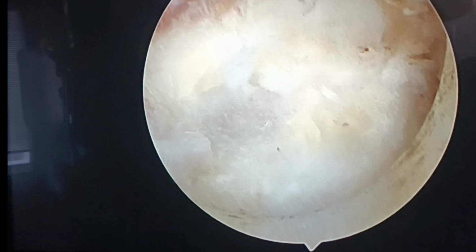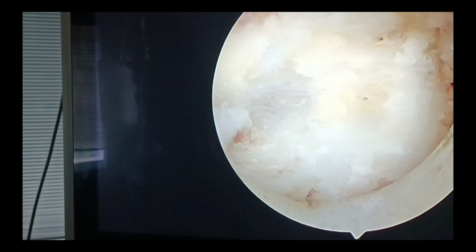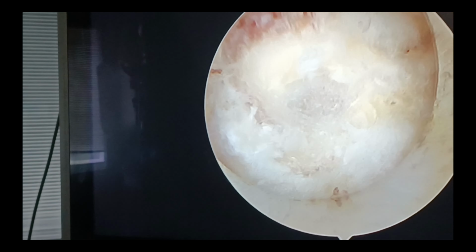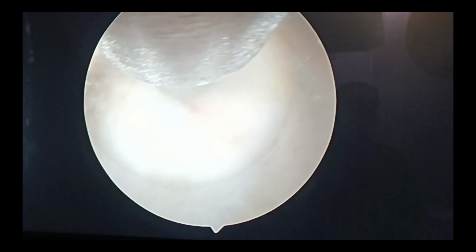So once we start drilling, we start from the IAP, then we go cranially towards the inferior part of the lamina of the superior vertebra, that is D10's lamina.